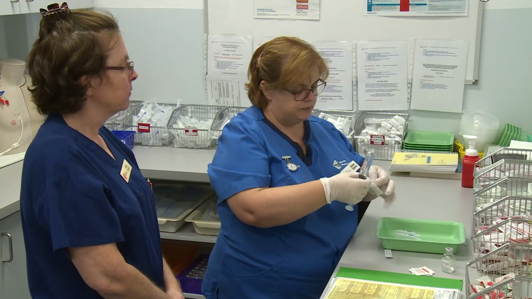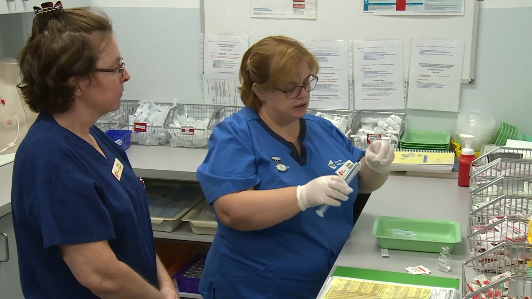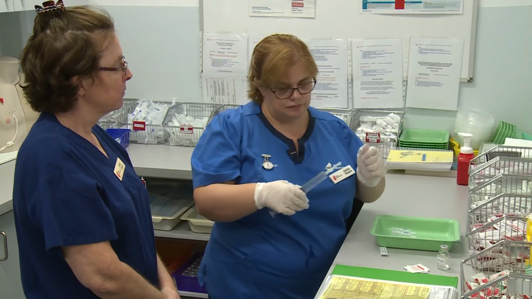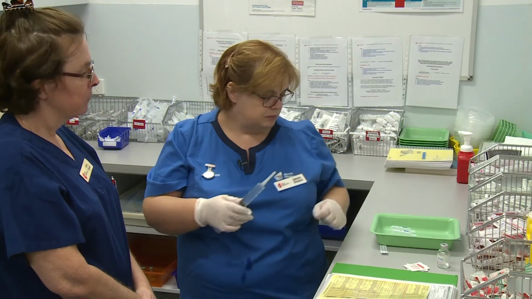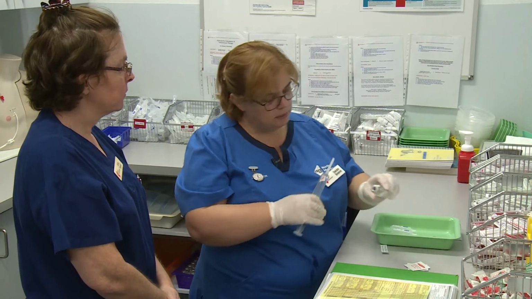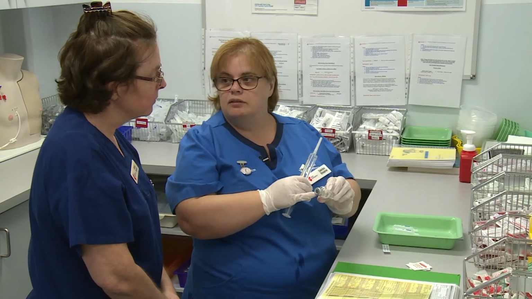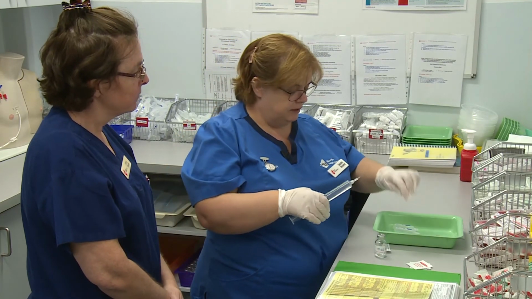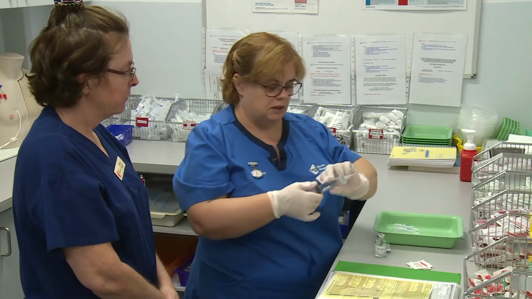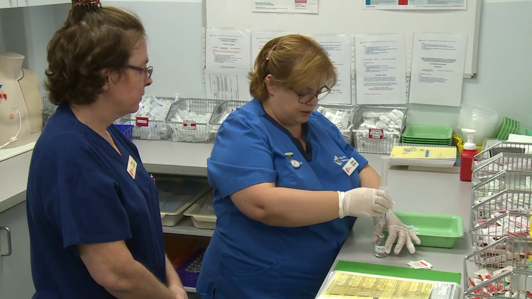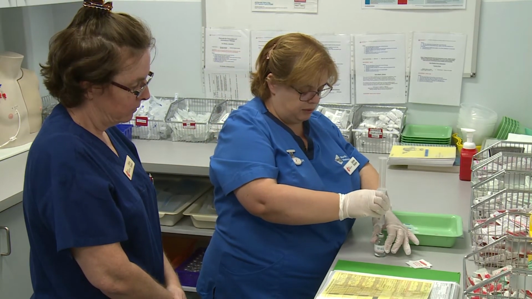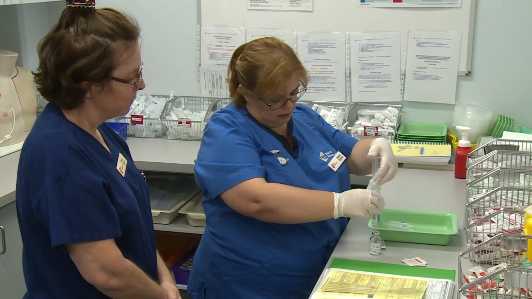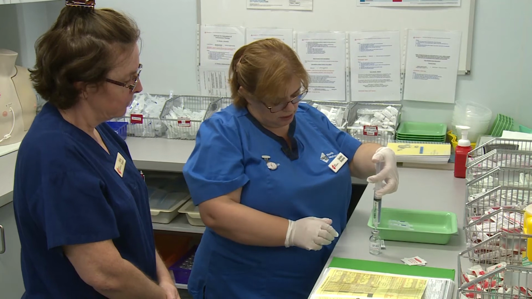So now I've got my vial access cannula, and I'm going to twist that Luer lock on. Alright, so in the middle of my vial, you'll see there's a little circle, so I'm going to aim for the middle of that. And you need a solid surface to put this on because it does need a little bit of oomph to get through. Okay, so now I'm just going to inject my water for injection.